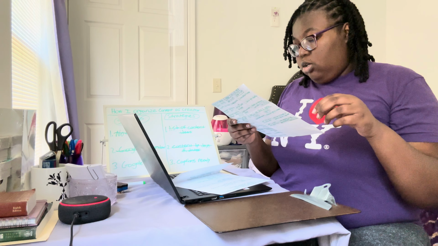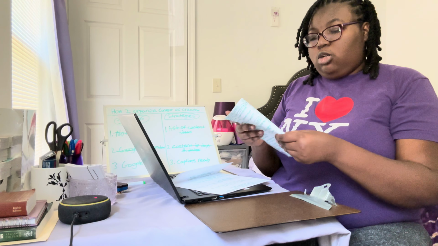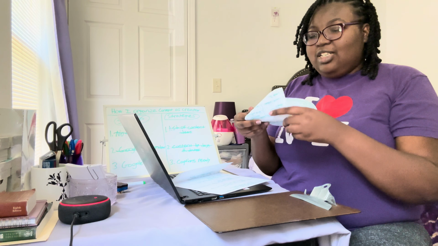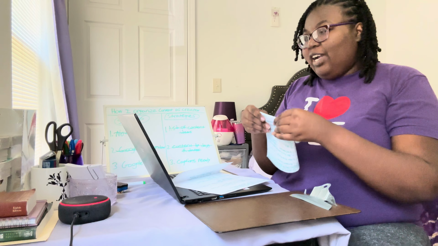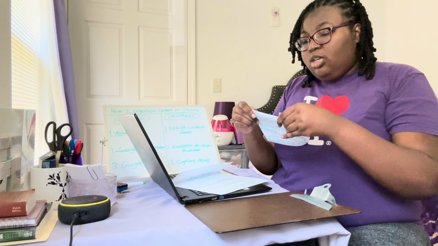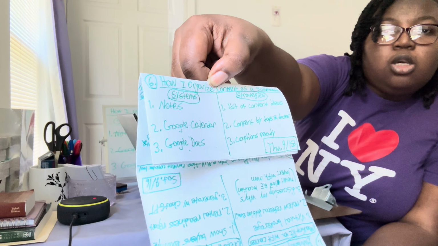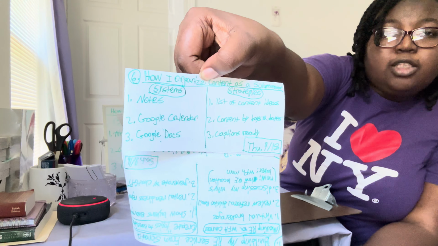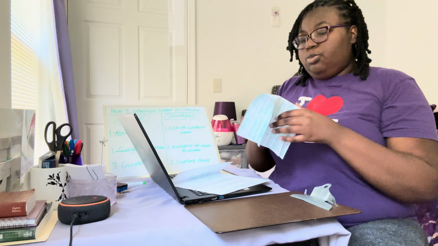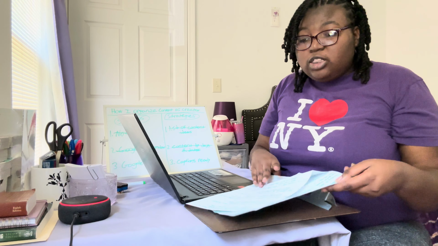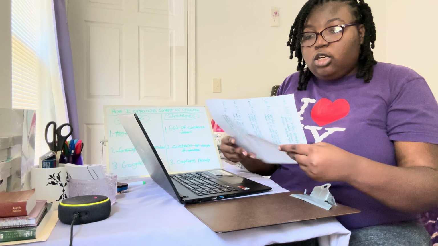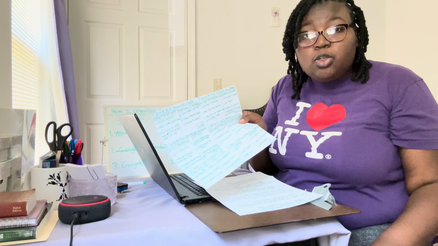So, hold this up, because I got so much stuff on here, it'll confuse you. That's why I got to rewrite it out on here. But yeah, as you can see, this one is a little bit more specific. I have exactly what I want in terms of the system and the strategies. You don't have to do this, but this is just how I stay organized, writing all this stuff out.